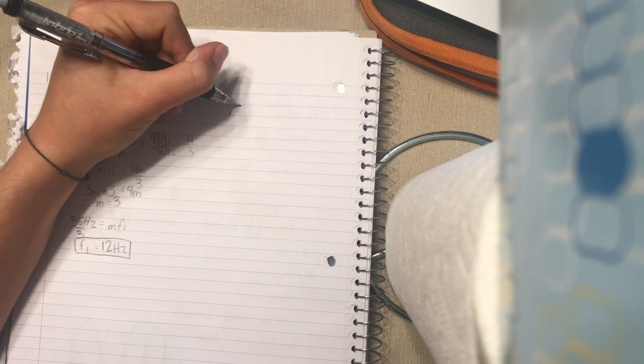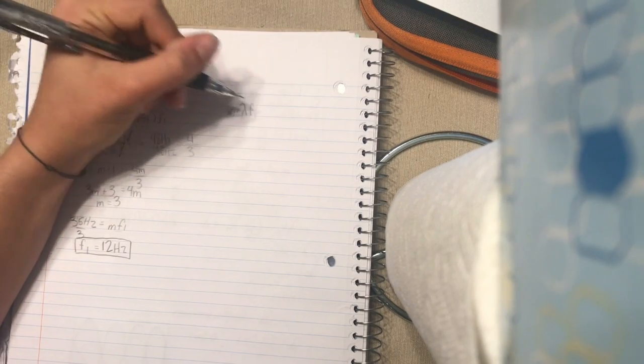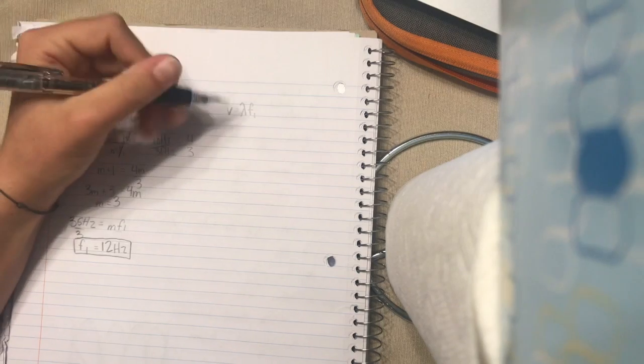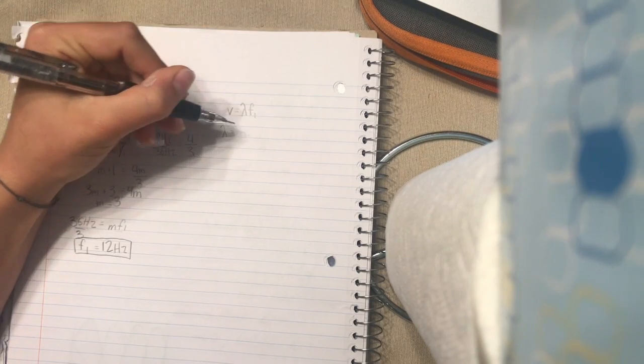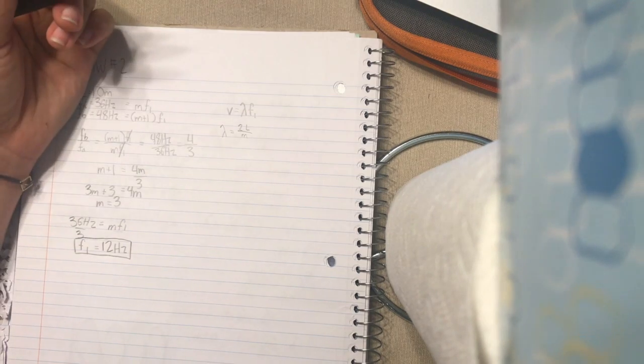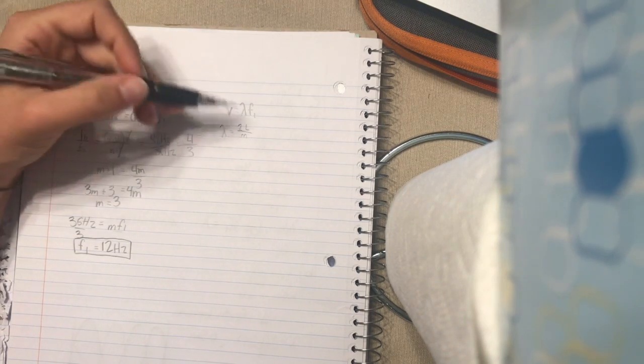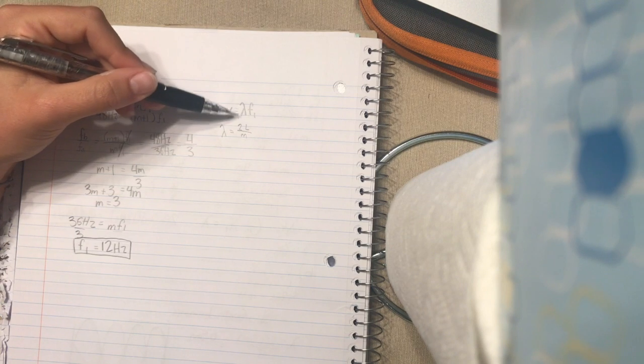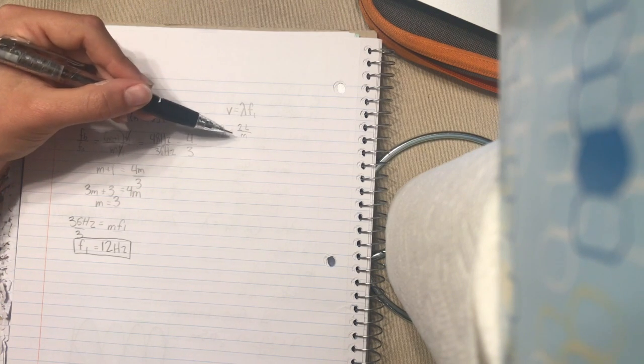Now we want to find the wave speed. We know that velocity equals lambda times frequency. It's one of the equations we were given. We also know that lambda equals twice the length over which harmonic. So we can plug lambda in here because we know the length, and we can use the fundamental frequency.